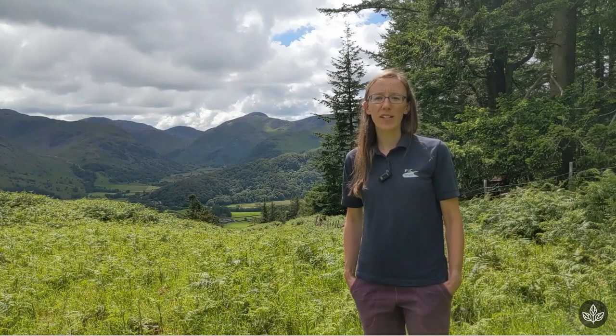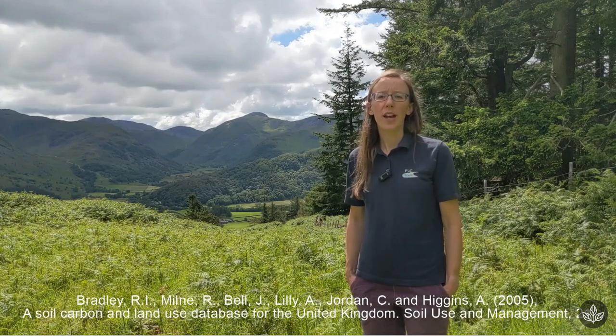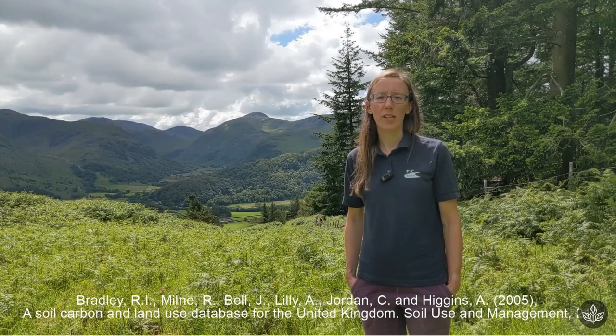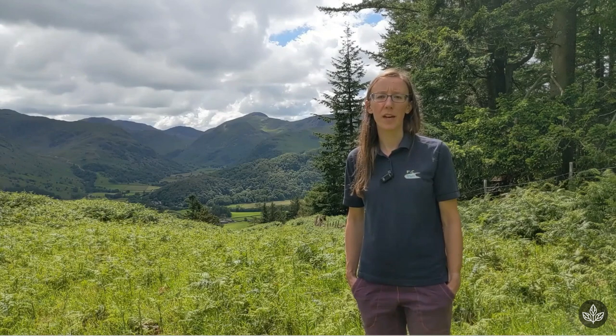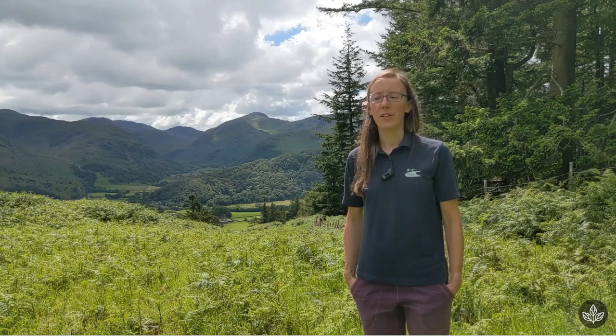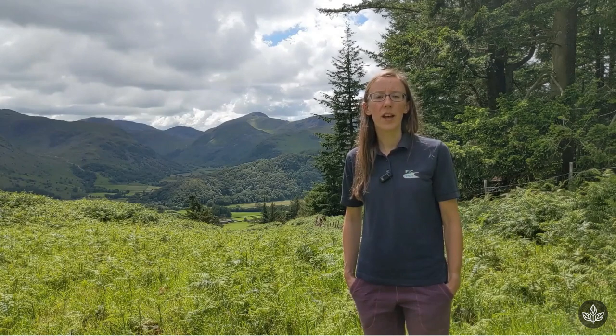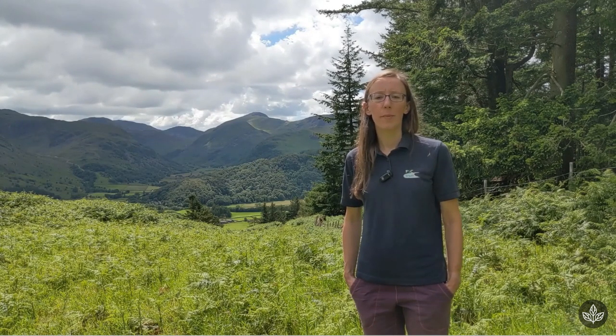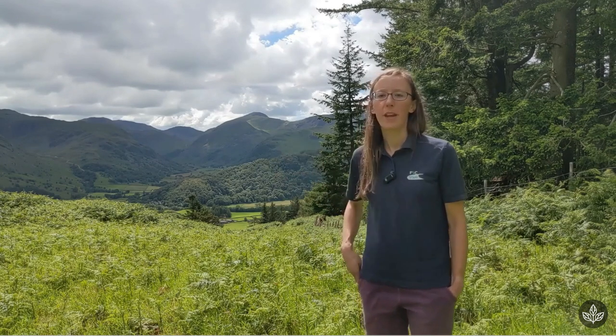We can use secondary data from Bradley and colleagues, who carried out research into the amount of soil carbon in different types of land use across the UK. They came up with averages which allow us to estimate how much carbon is present in each land use if we know the depth of the soil. So all we need to record is the land use type, and the categories they used were woodland, arable, pasture, and semi-natural, which is unmanaged land, such as this here. And we need to know the depth of the soil.